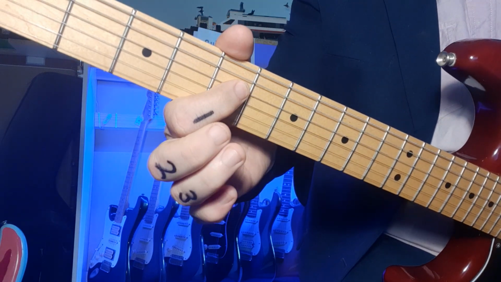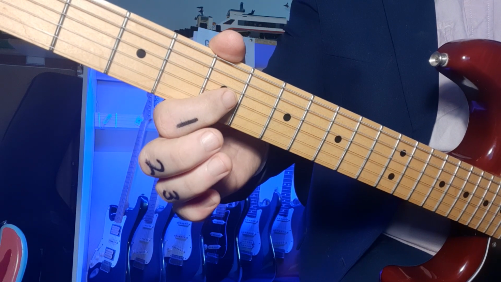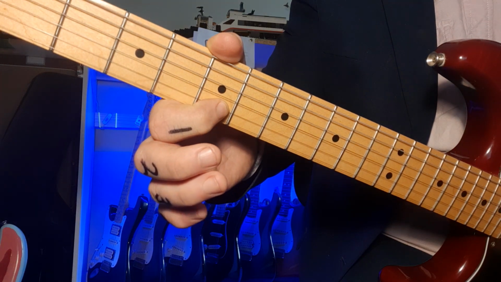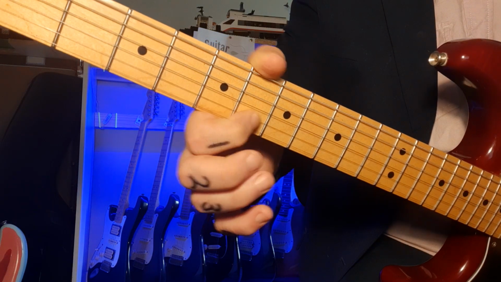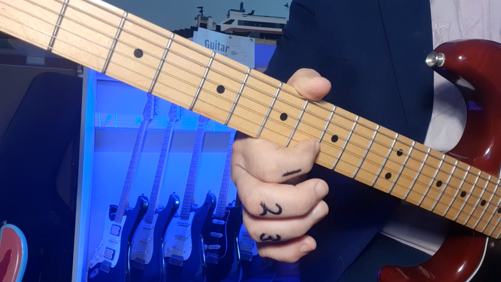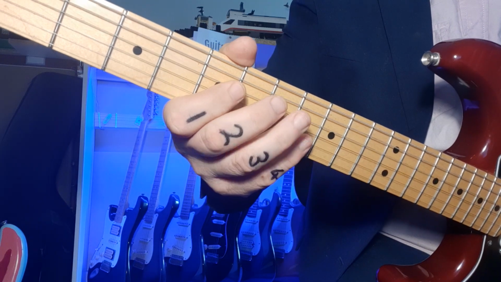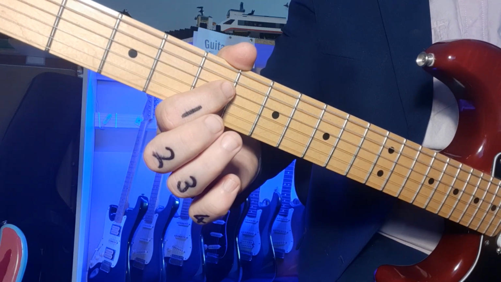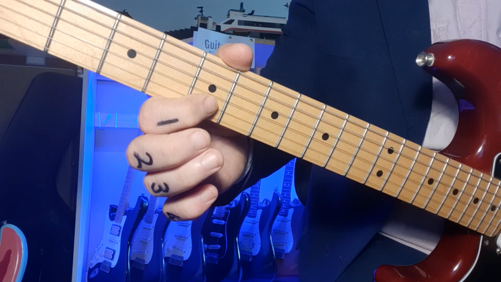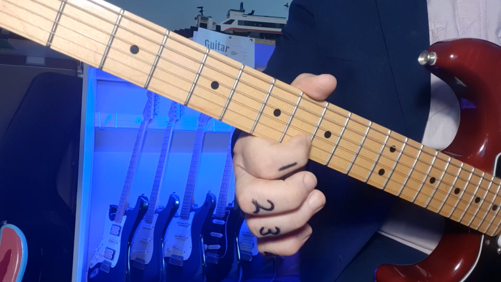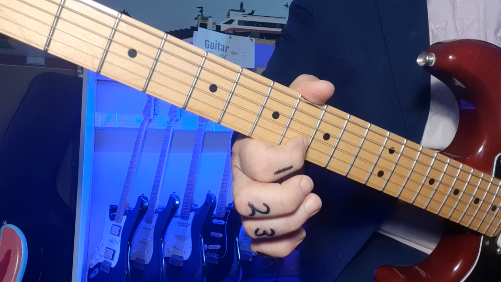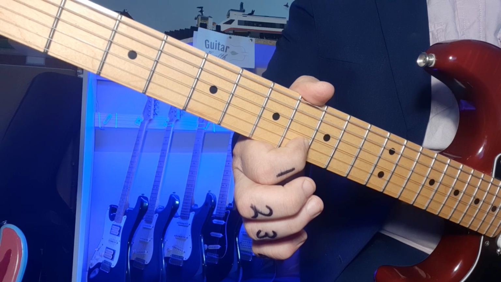Whatever note this is, if I come down 1, 2, my B string's involved, and now I go 1, 2, 3, and I've got the same note. So if I'm playing from the 4th string, 1, 2 down, 1, 2, 3, and that's to compensate for the tuning of the string. So we must remember that.